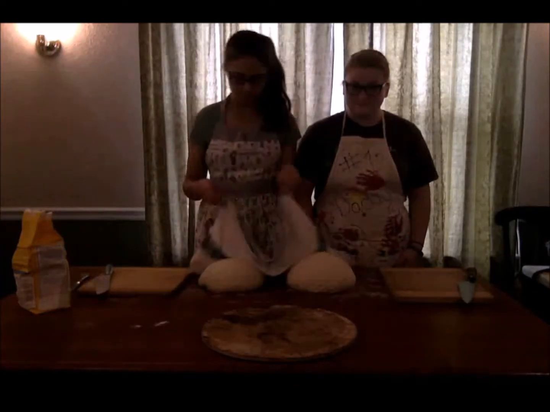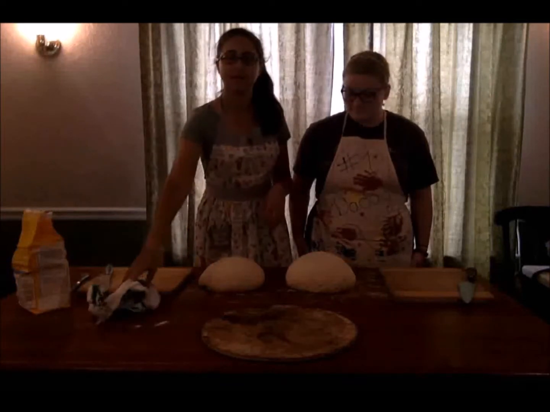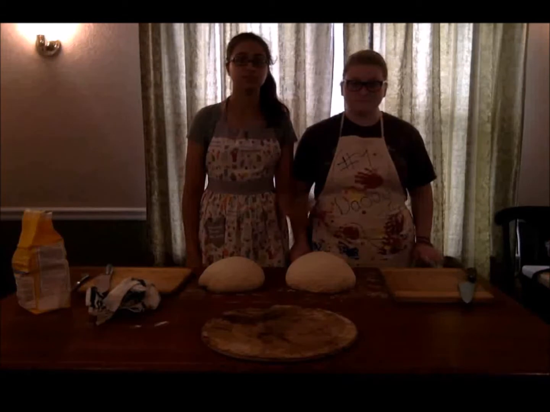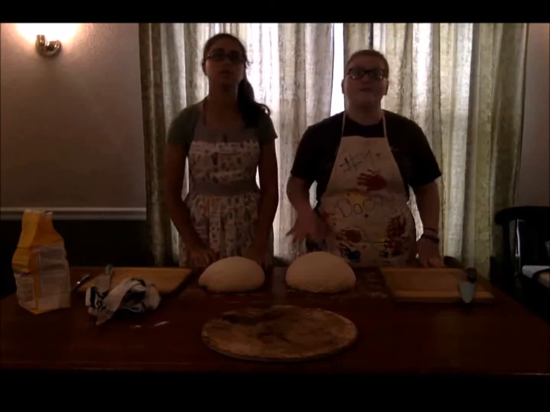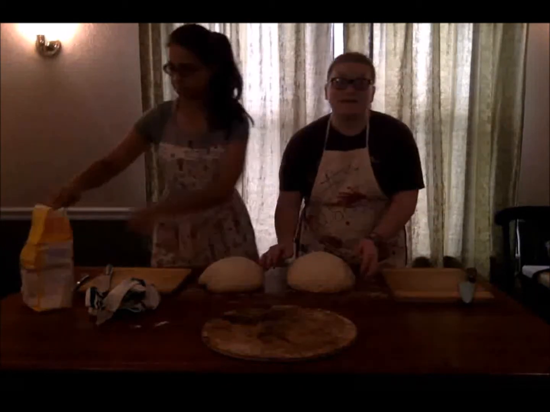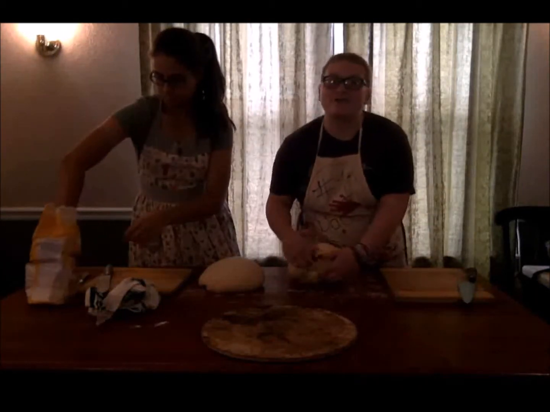Alright, our dough is ready. It's done with its second rise. You can see already how Julia's dough, that's the sugared dough, is much bigger than the non-sugared dough. Alright, but before we go on, we're going to separate each of these doughs into two pieces. This way, if there's difficulty during baking, we have another try.